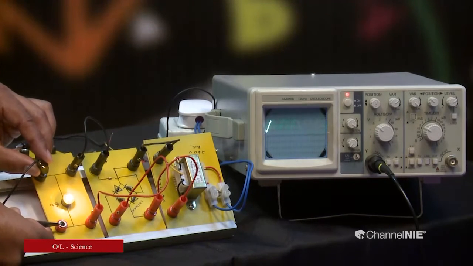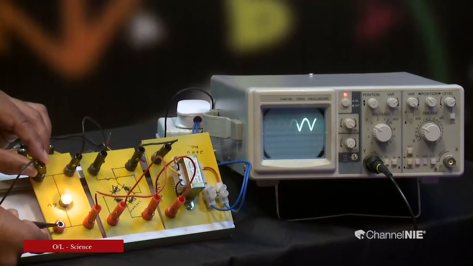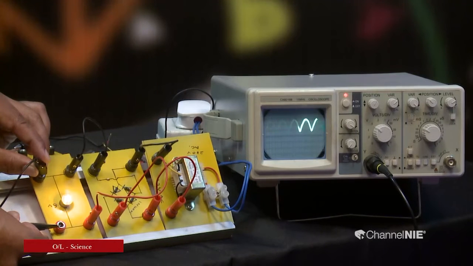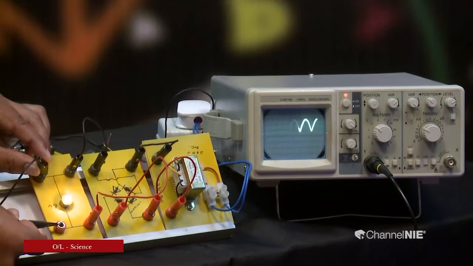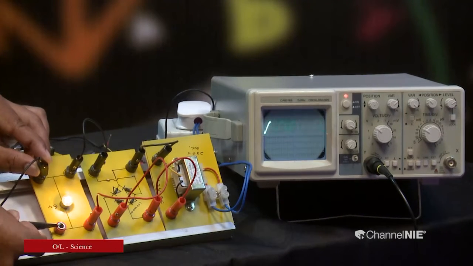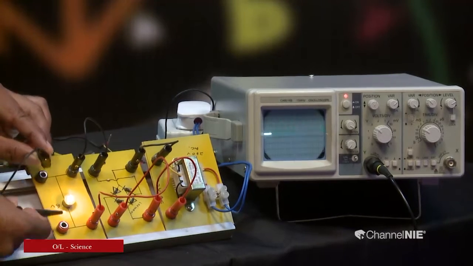Can you see? Both the halves have been rectified, negative half as well as positive half. This is called full wave rectification. Right.